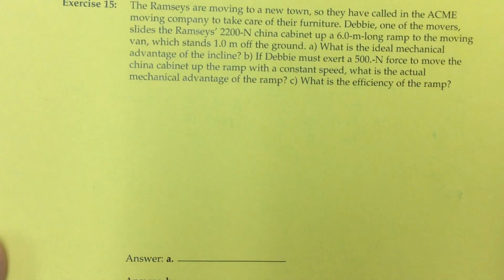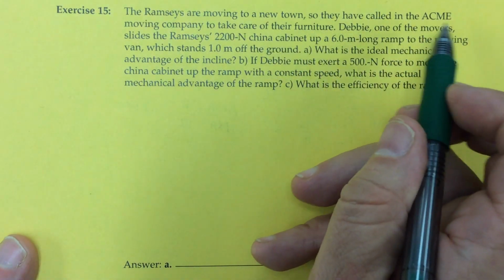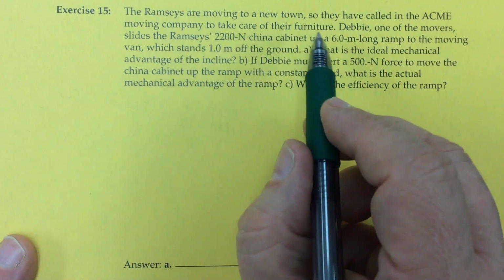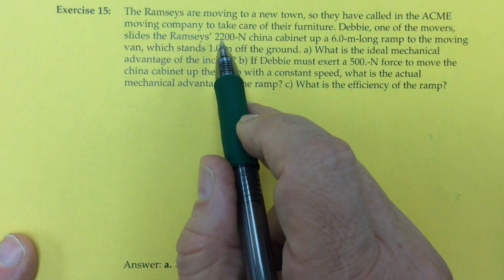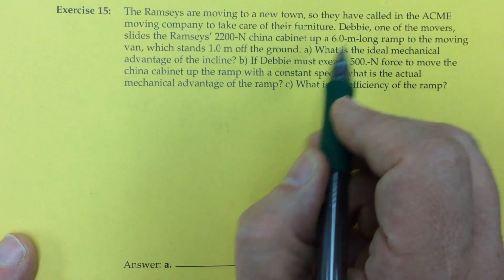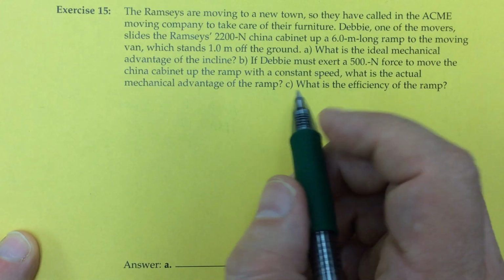Math, math, math. Last one. The Ramseys are moving to a new town, so they have called in the Acme Moving Company to take care of their furniture. Debbie, one of the movers, slides the Ramseys' 2,200 newton china cabinet up a 6 meter long ramp. She must be one strong mover.